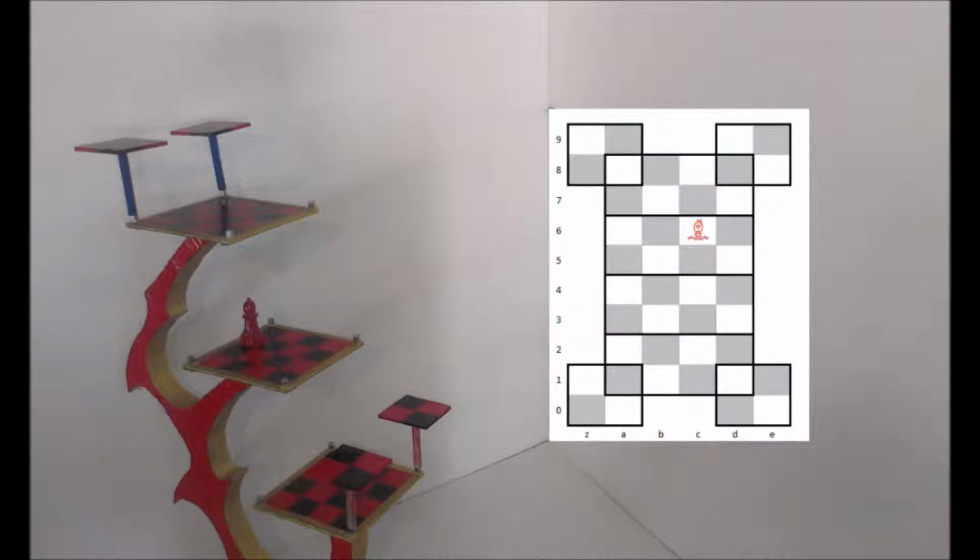Article 3.2. The bishop. The bishop may move to any square along a diagonal on which it stands.